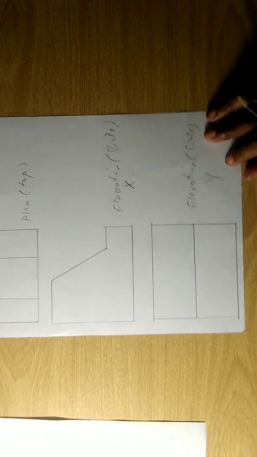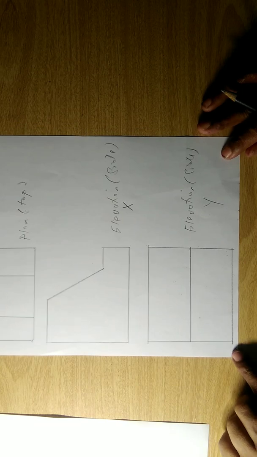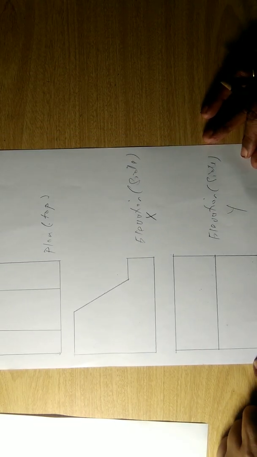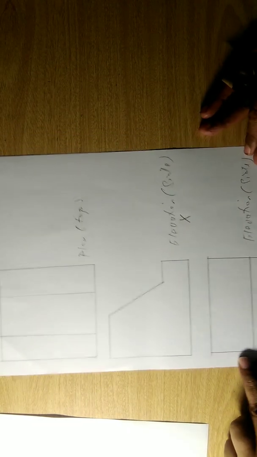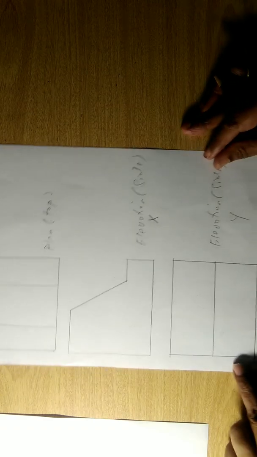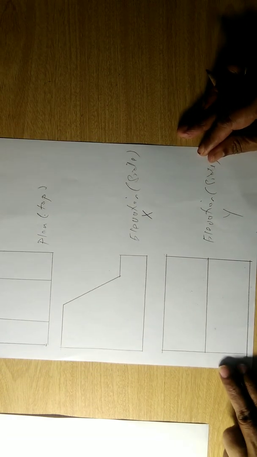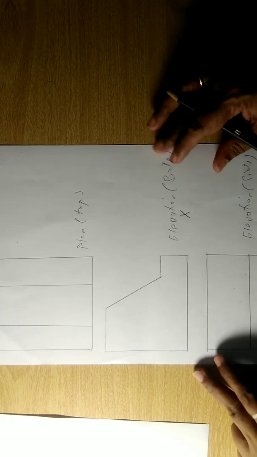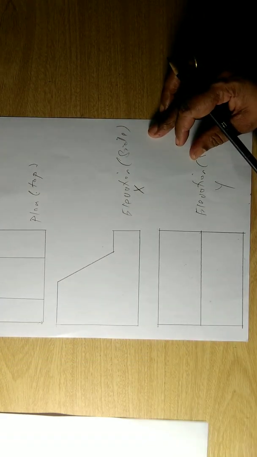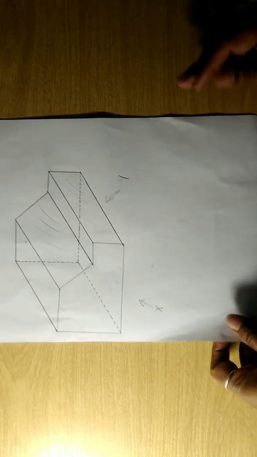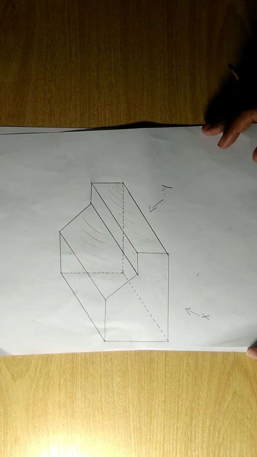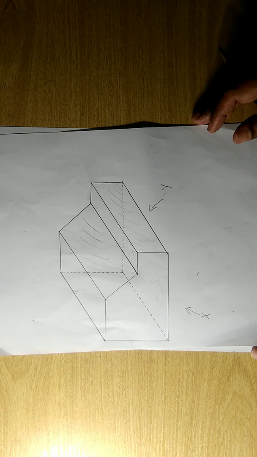So basically these are my three views. The first one is my plan, and the next two are my elevations. All right, and this is for a simple solid like this. Thank you.